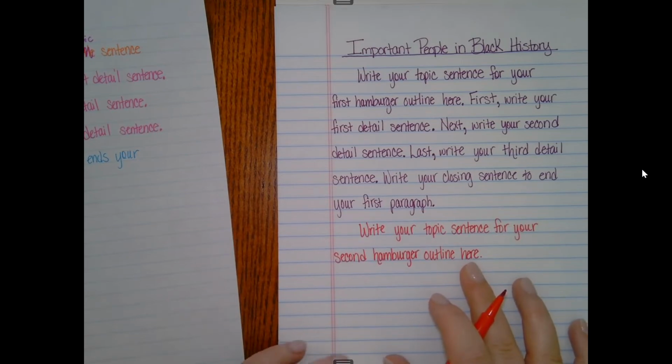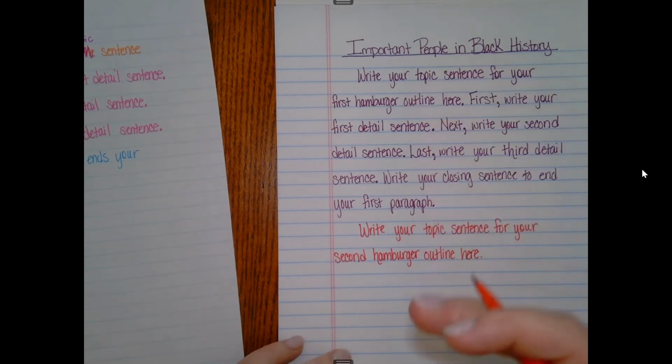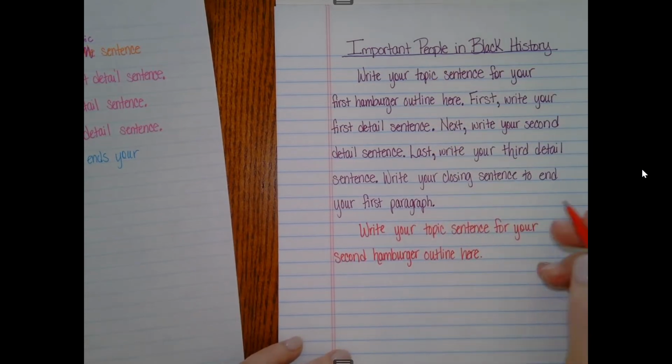Now it's time to write the three details. We're going to repeat the same process we did for the first paragraph. So write your transition word, your comma, and your first detail sentence.